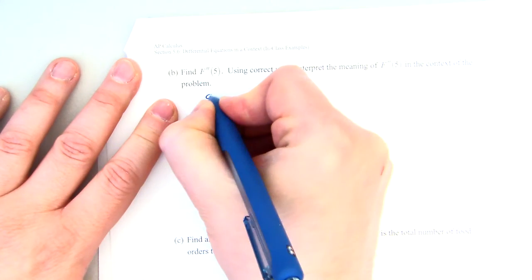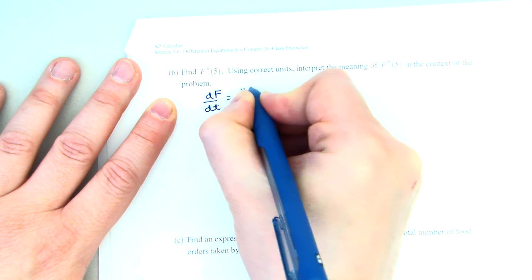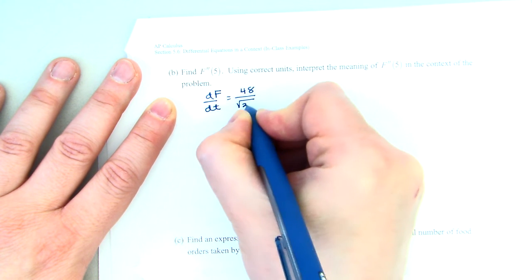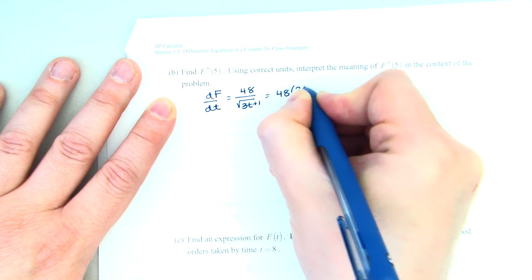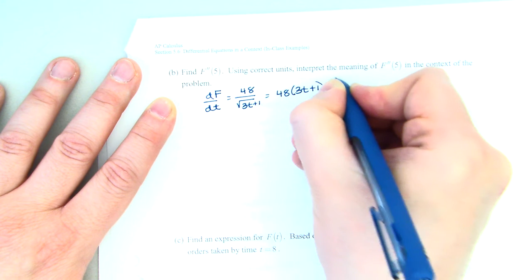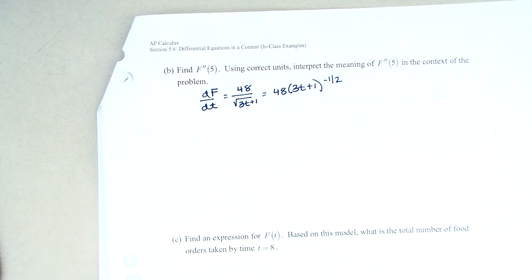And we've got df/dt equals 48 over square root of 3t plus 1, which actually I'm going to say is 48 times (3t plus 1) to the negative 1/2. Find your second derivative, and we'll deal with the ending part together. And maybe we even will get to part C.